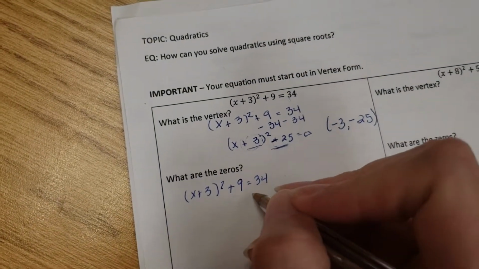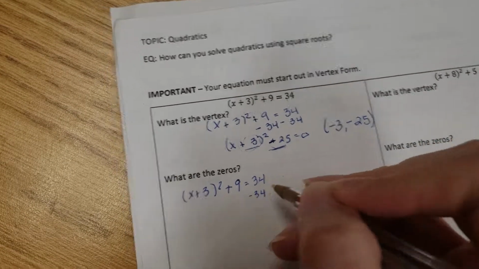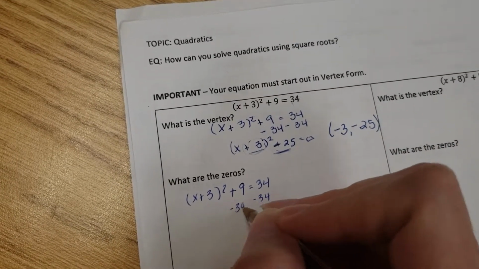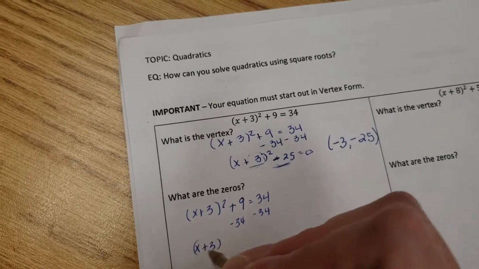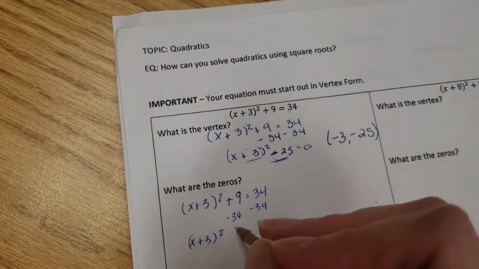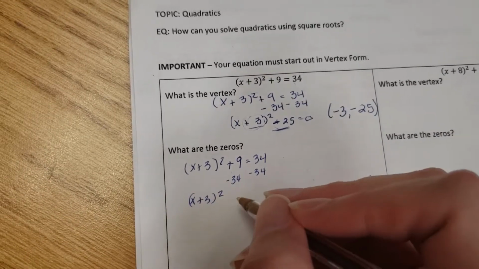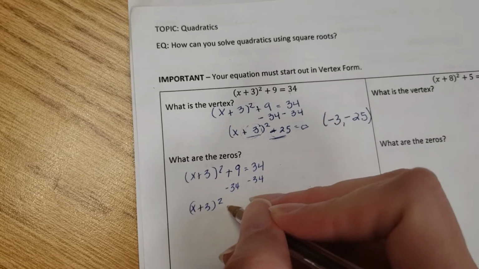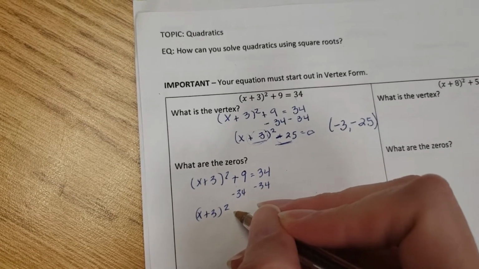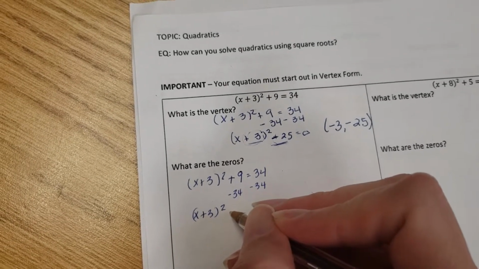So we're going to subtract, again, the 34 from both sides. Because what we're saying when we say find the zeros or find the solutions is what value of x makes the equation equal 0, or what value of x produces an outcome of 0.